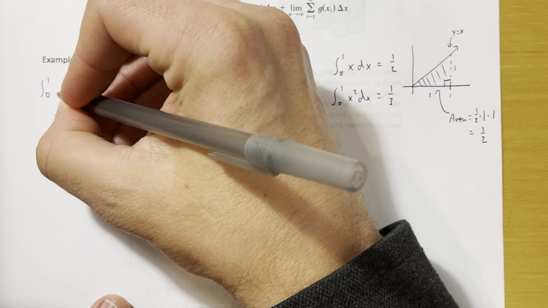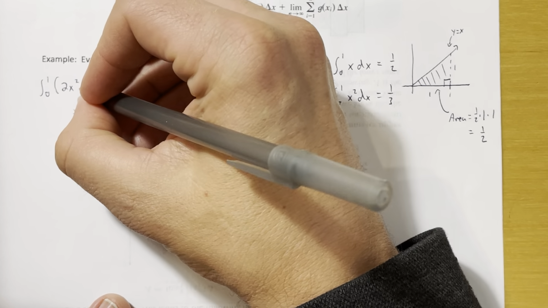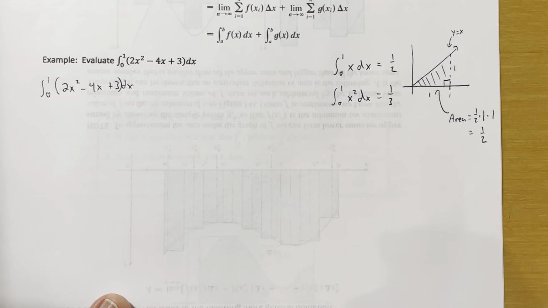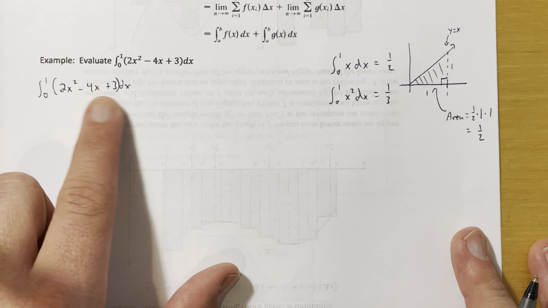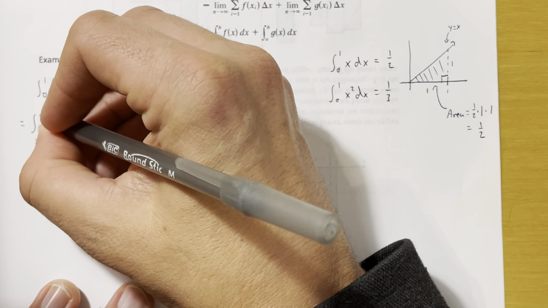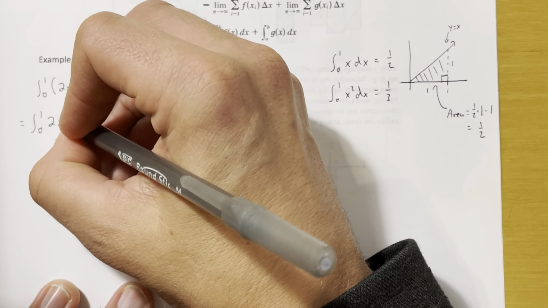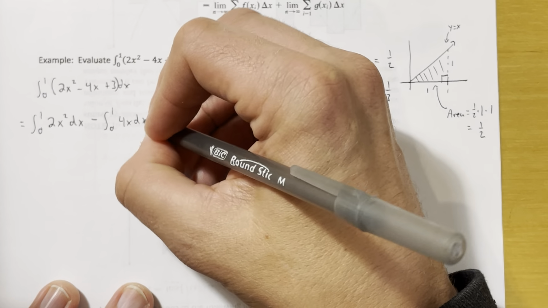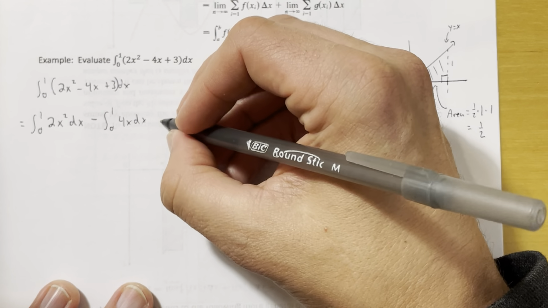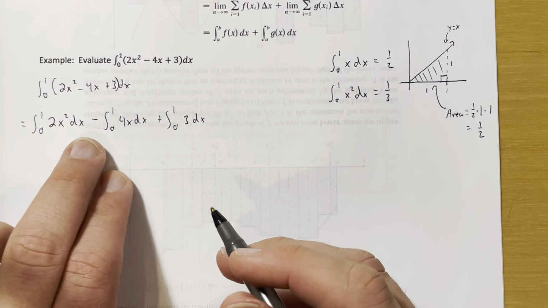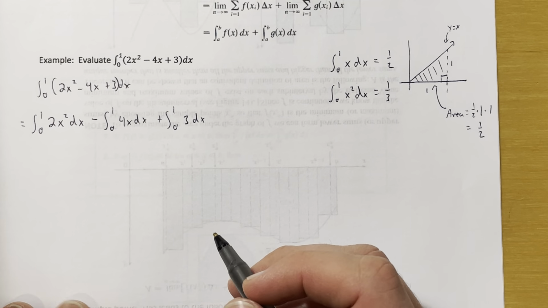The integral from 0 to 1 of 2x squared minus 4x plus 3 dx. I have a difference and a sum all occurring in this integrand here. And according to my properties, this should be equal to the integral from 0 to 1 of my first term, 2x squared dx, minus the integral from 0 to 1 of my second term, 4x dx. Remember that dx needs to make it into each one, plus the integral from 0 to 1 of 3 dx. Notice that my limits of integration are staying the same, 0 to 1 each time.